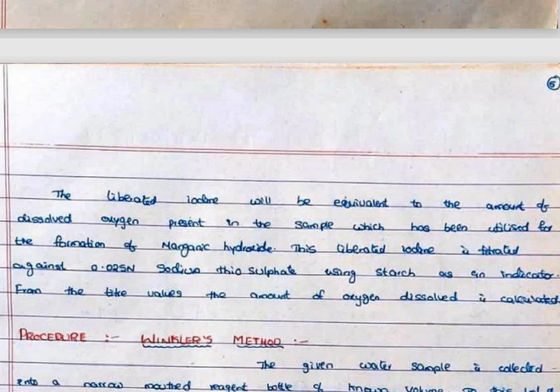This liberated iodine is titrated against 0.025 N sodium thiosulfate (hypo) solution using starch as an indicator.